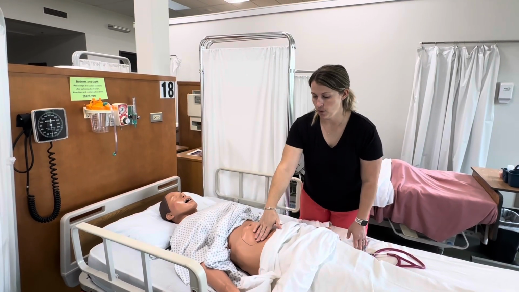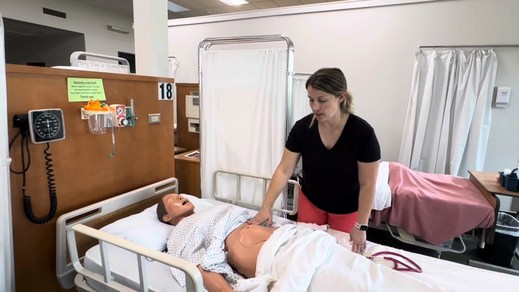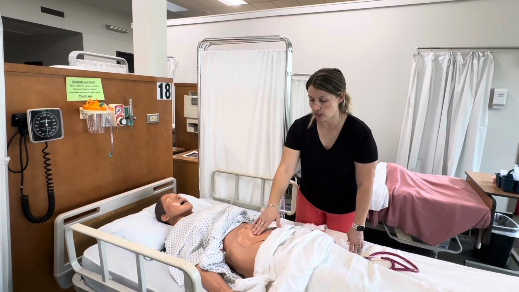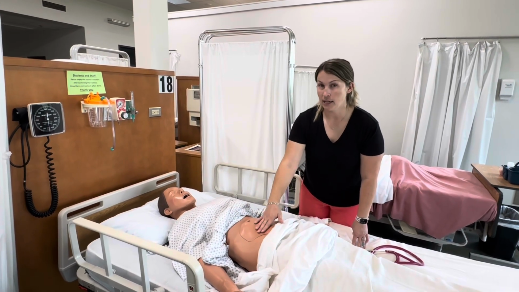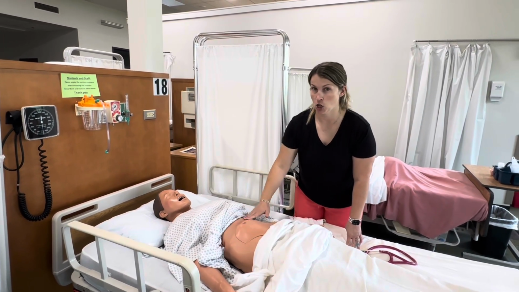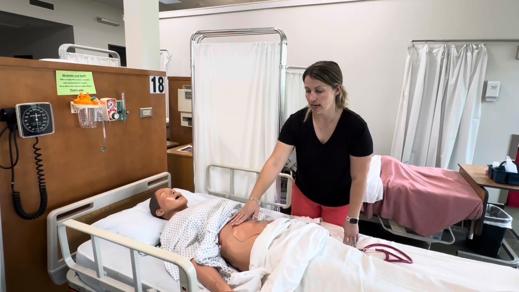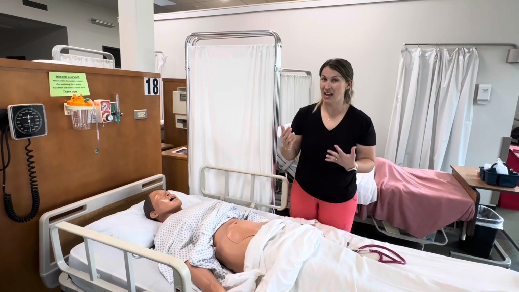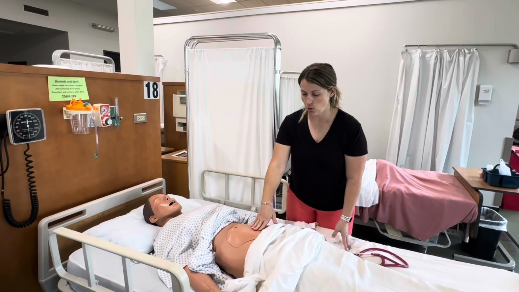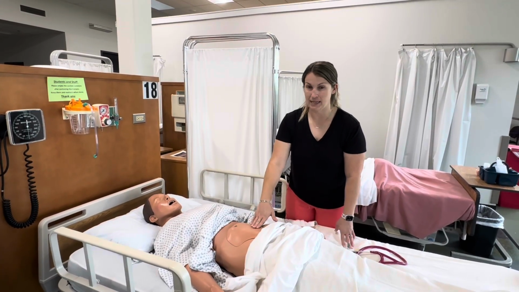You're gonna make note, is the abdomen soft to palpation? Is it soft to push on, or is it hard? Is it non-tender? We don't want it to hurt. If it's tender, that's an abnormal finding. If the patient is guarding, or if the patient says, ow, that hurts, then you note what area you push to be tender.